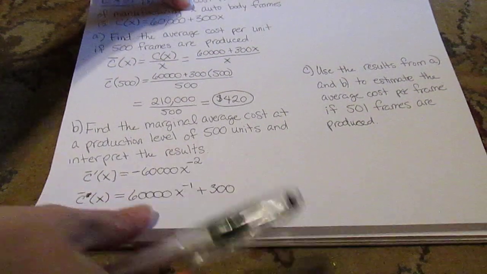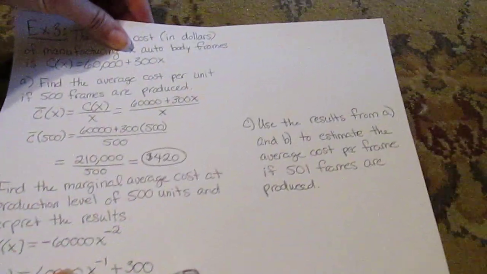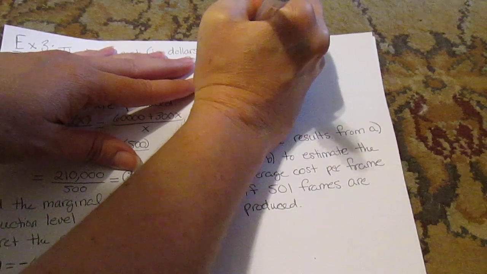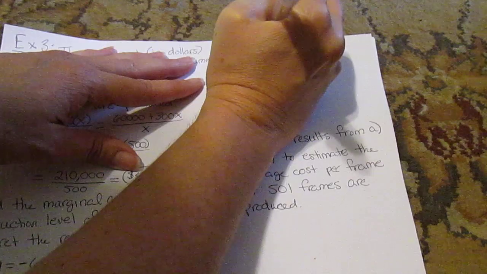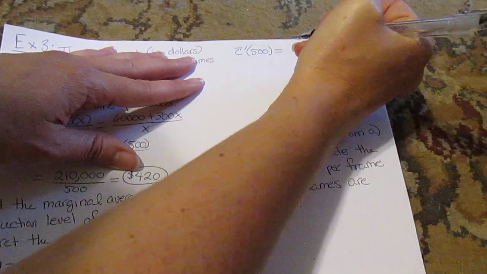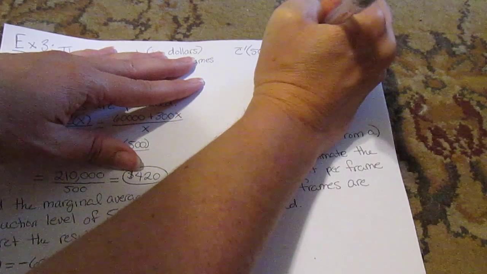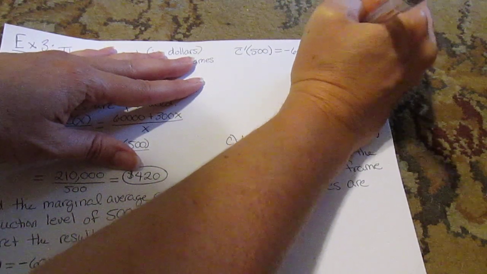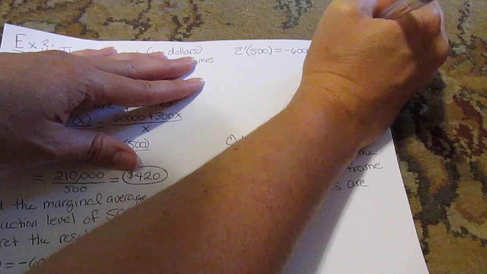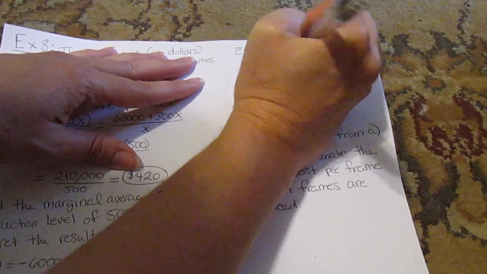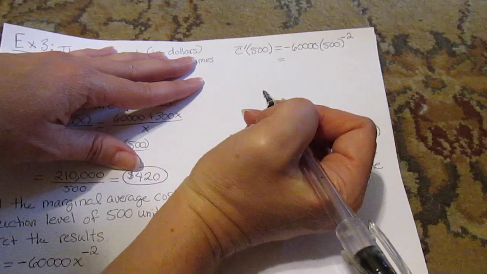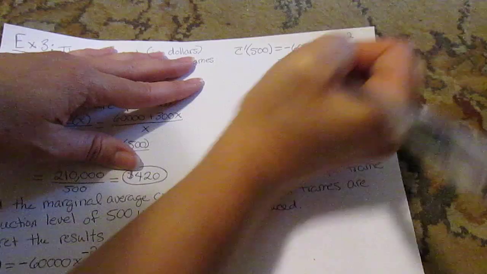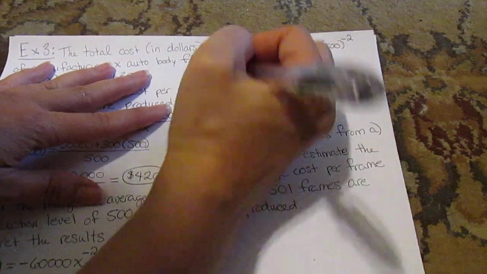So C bar prime of 500 equals negative 60,000 times 500 to the negative 2. I put it in my calculator, and I got negative 0.24. Well, what does that mean?